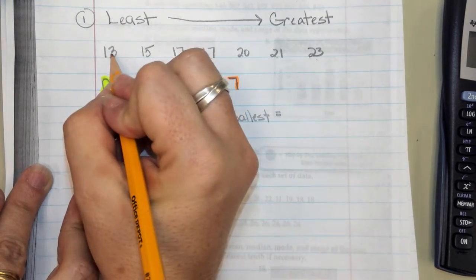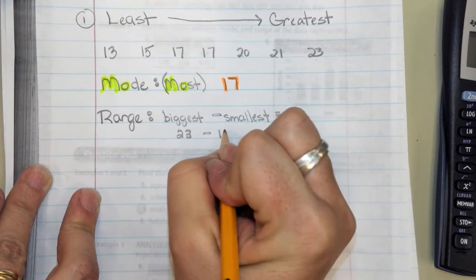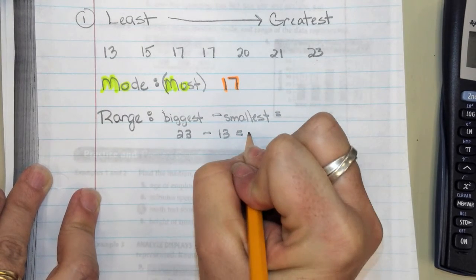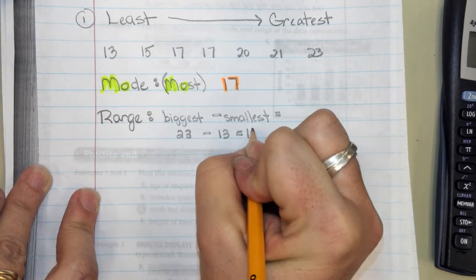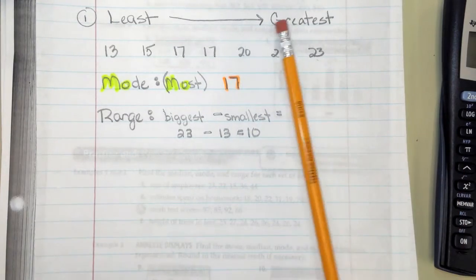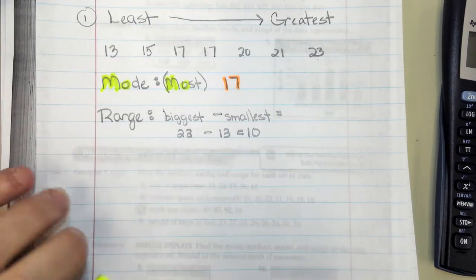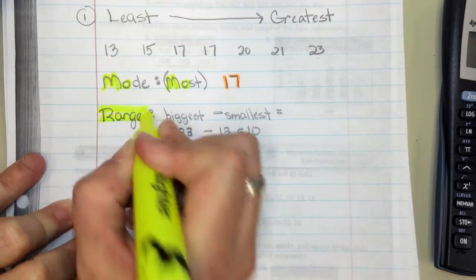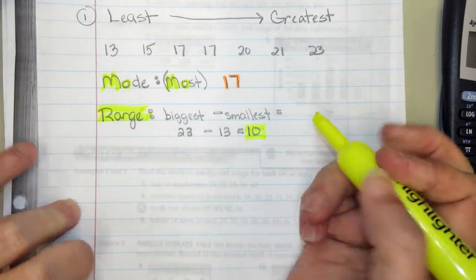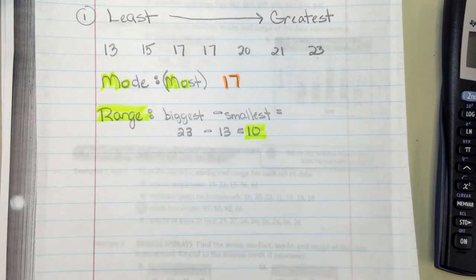Take away, my smallest number is 13, so my range is 10. That is right. So range. Now, I do have a goofy way to remember this. Not that y'all know these things, but my way of remembering it is what I call cowboys go out on the range, if you've ever heard of that.